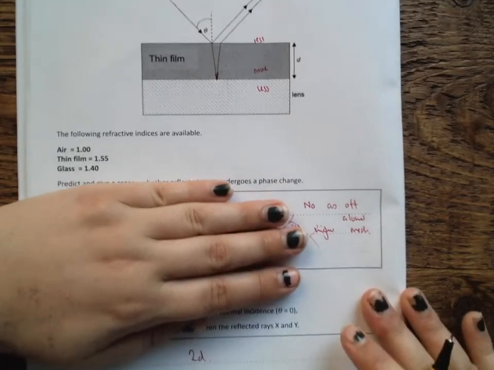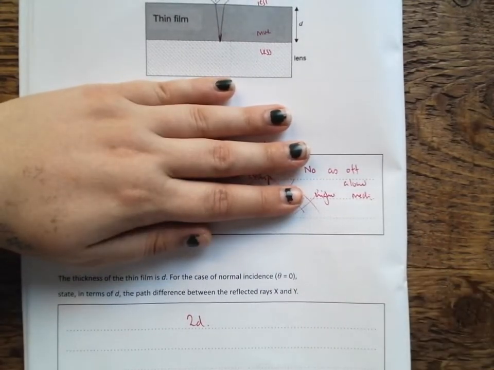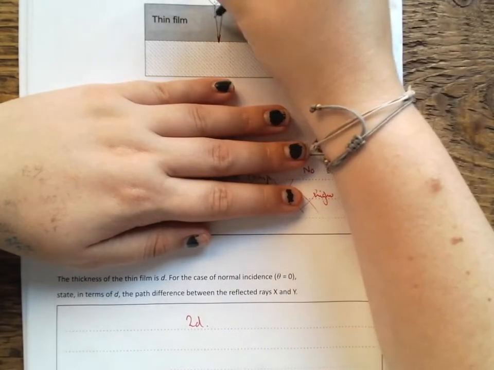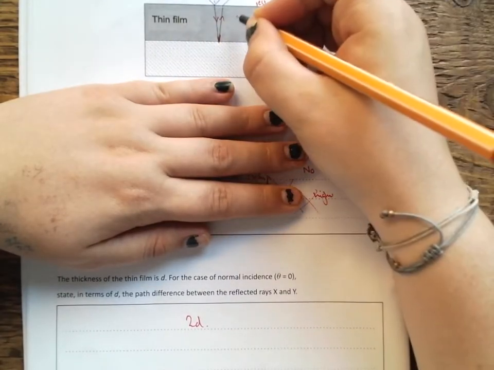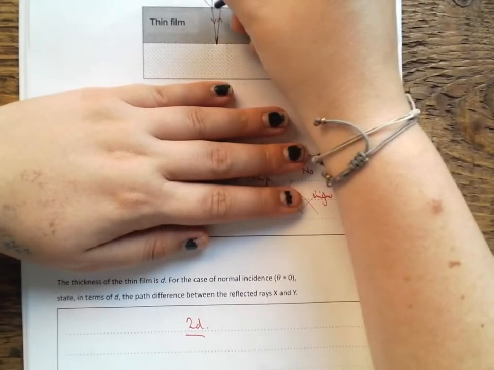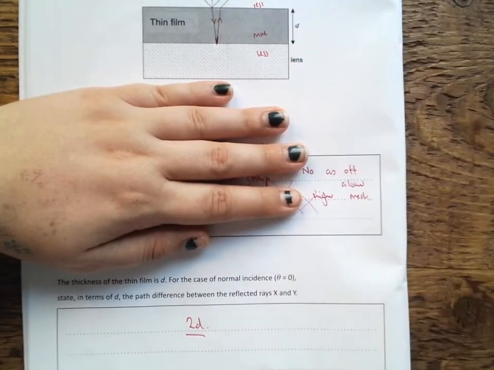Okay. The next question then said, what is the path difference? If this is here, this is D, it goes there and it goes back. So its path difference is just simply 2D. Remember, the angles are so small here, we ignore them. So it's a 2D path difference.